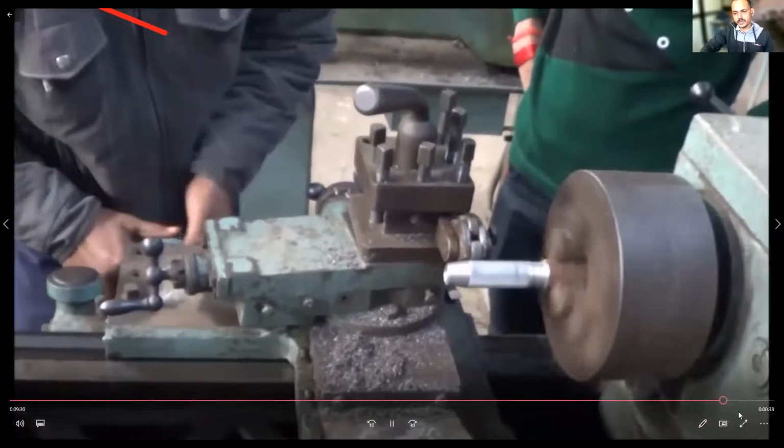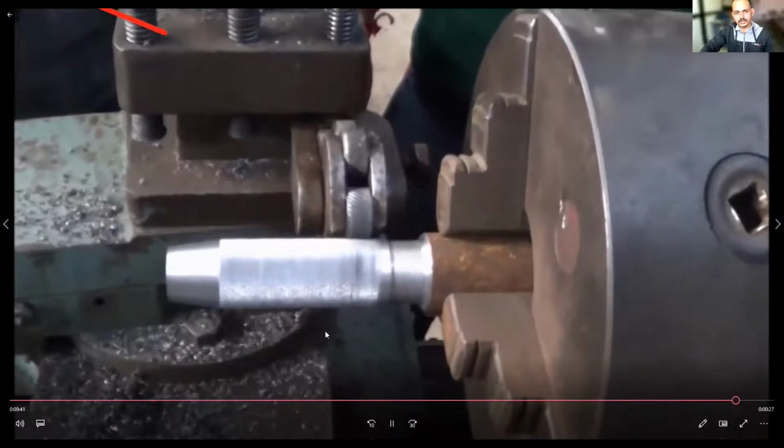So this operation is knurling operation. So you can observe here now.